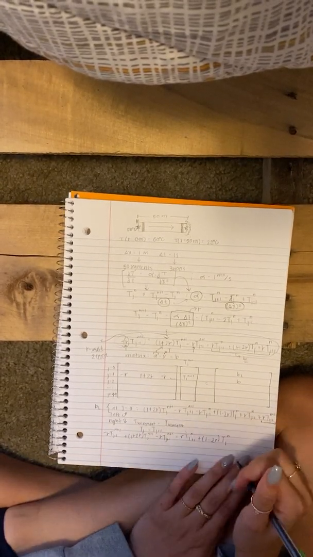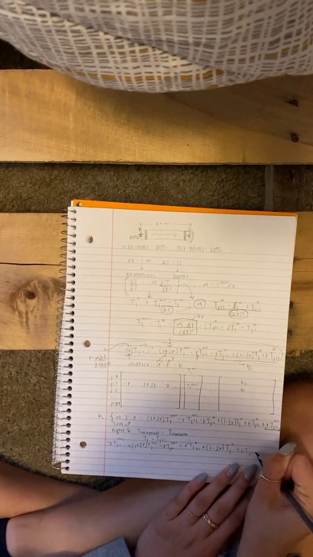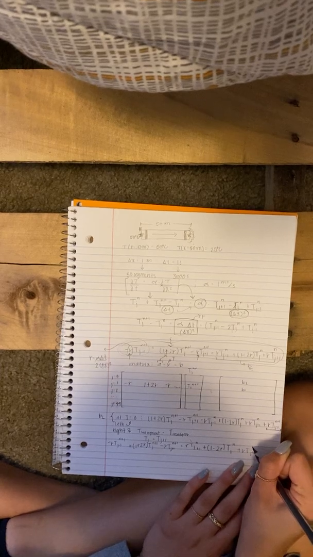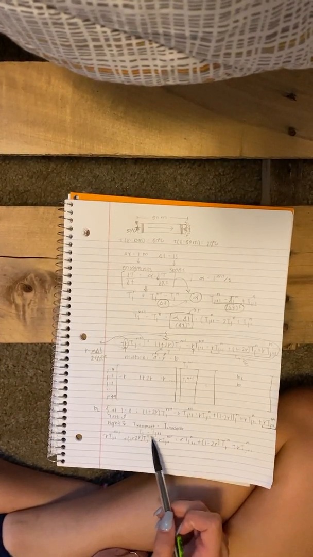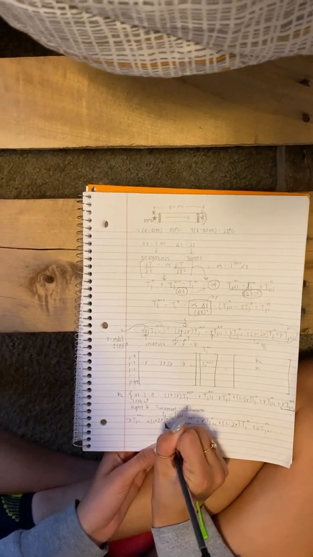This was the Crank-Nicolson combination. Plus r temperature at J plus 1, n.